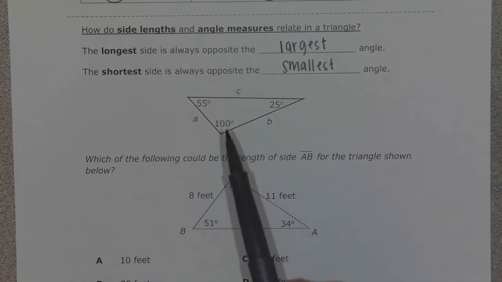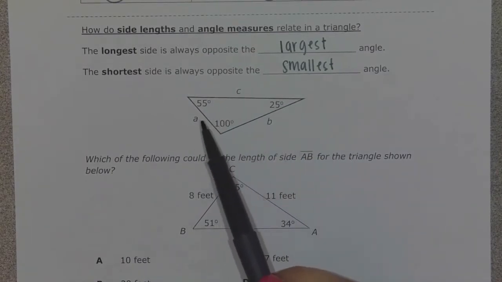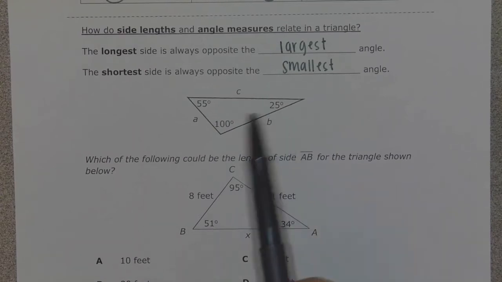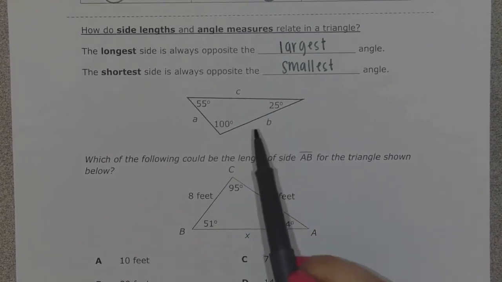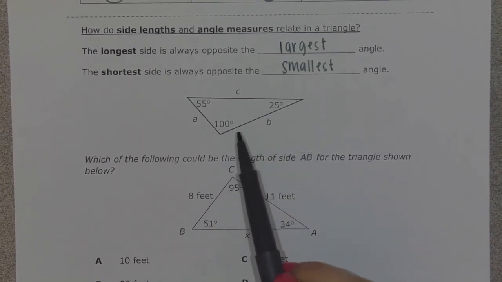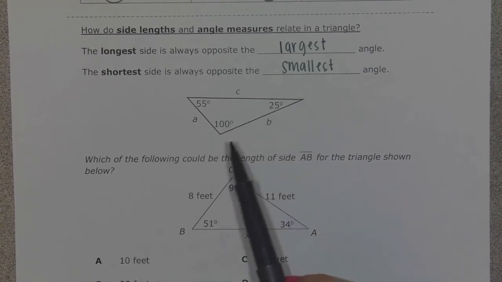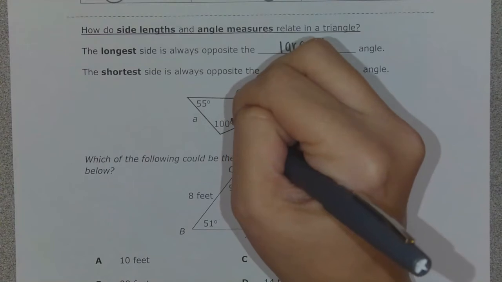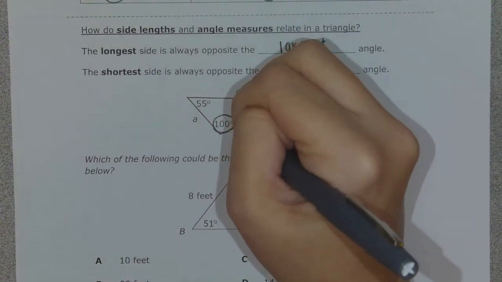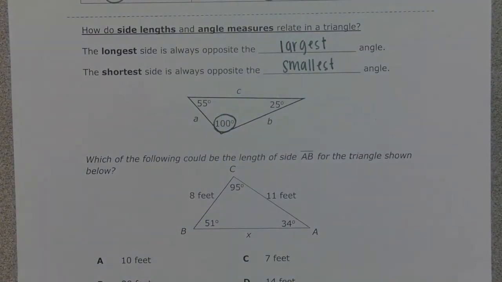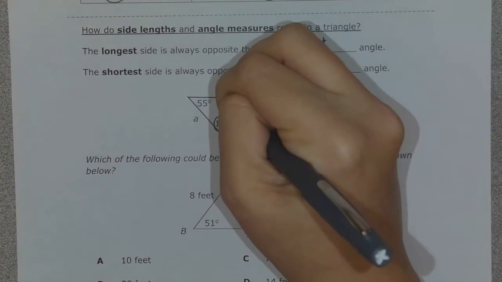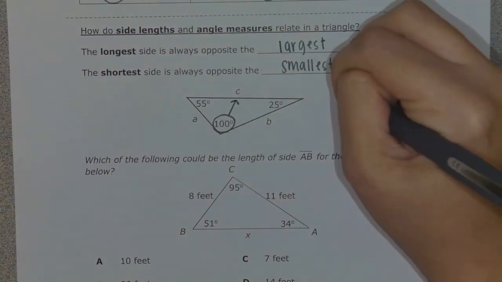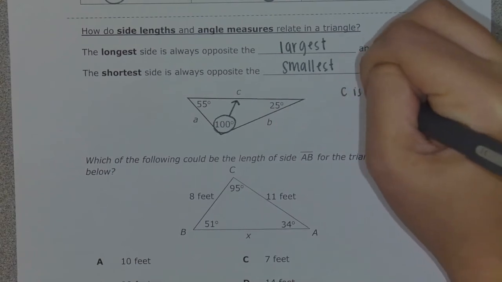So when I look at this triangle right here, I can see that they didn't give me any of the side lengths. They gave me side lengths A, C, and B, but they specifically gave me the angle measures. So I can use this to figure out what side is the longest and what side is the shortest based on just my angle measures. So I'm going to circle the largest angle, which is this obtuse angle down here at 100 degrees. And opposite of 100 degrees is side C. So side C is the longest side.